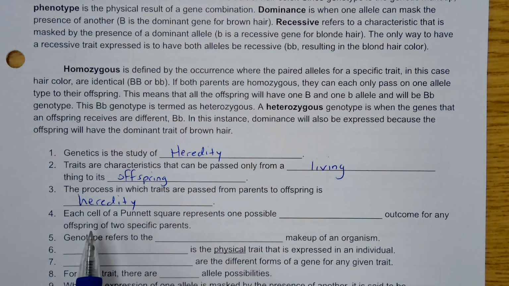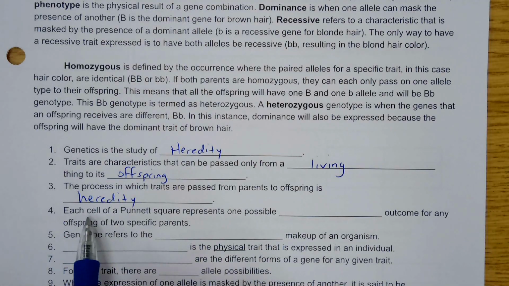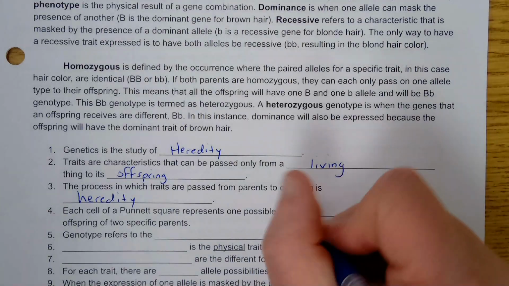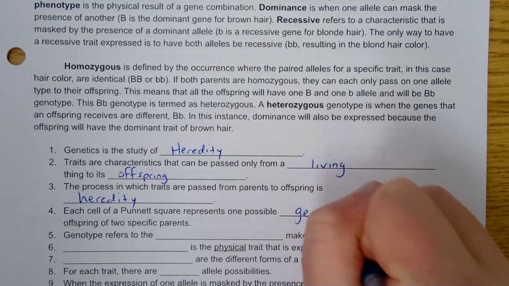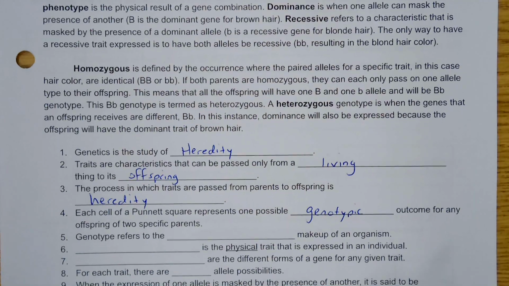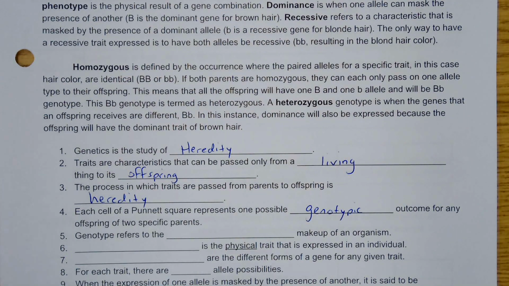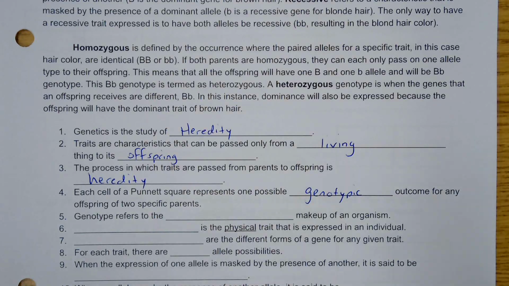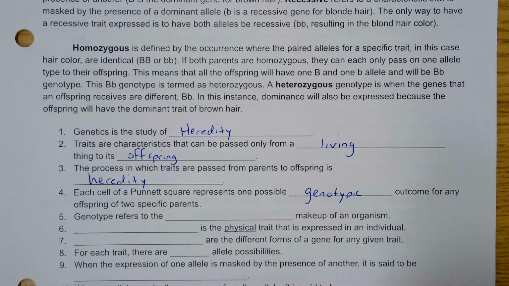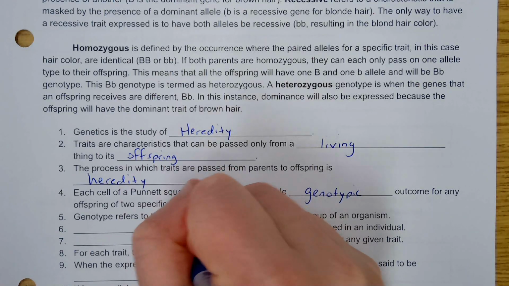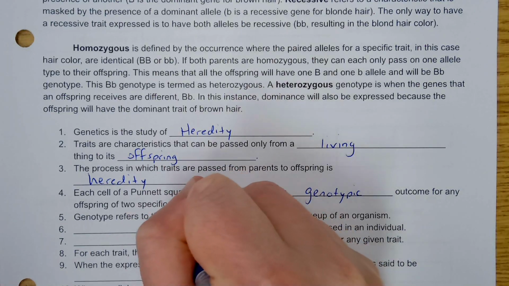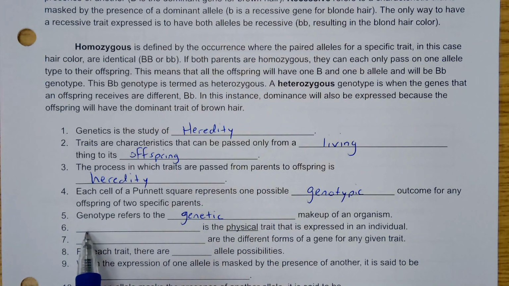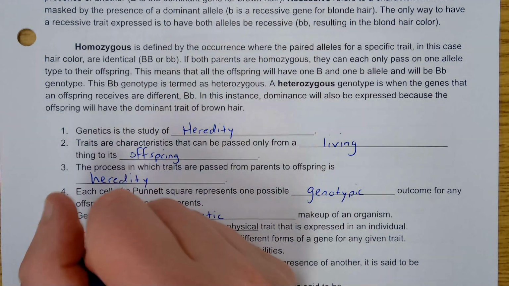4 says each cell of a Punnett square represents one possible genotypic outcome for any offspring of 2 specific parents. 5 says the genotype refers to the genetic makeup of an organism. 6 says blank is the physical trait, that is the phenotype.